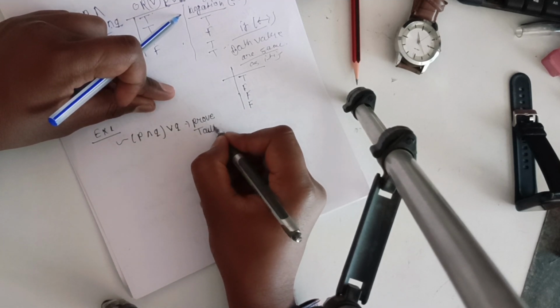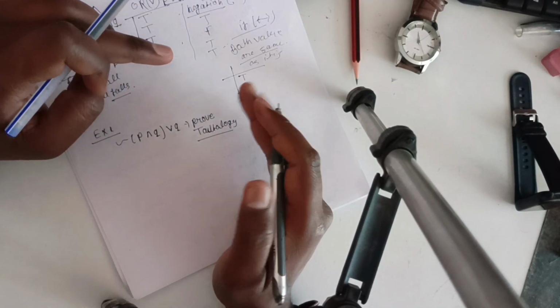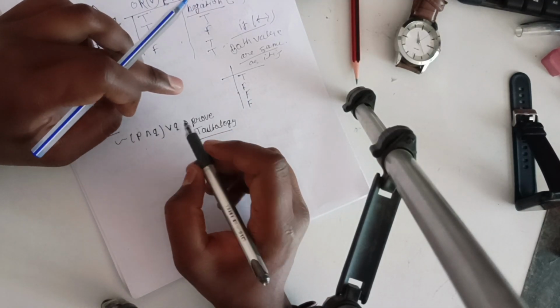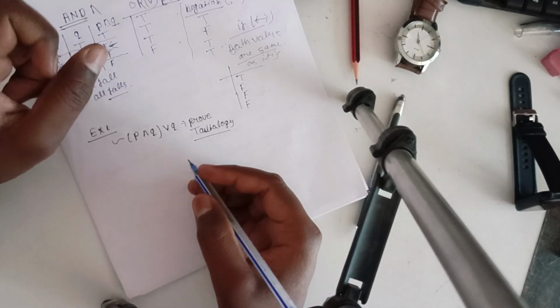And what is the condition for tautology? As I told you, for tautology, in the last column every statement should be true. Okay, so let's begin.